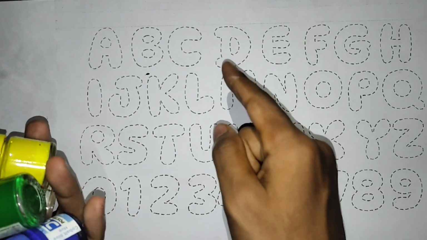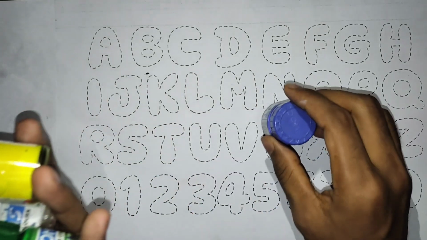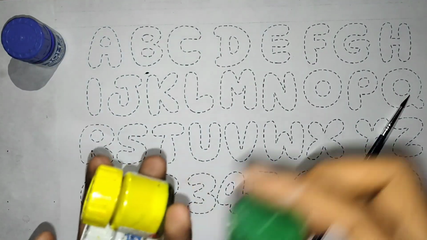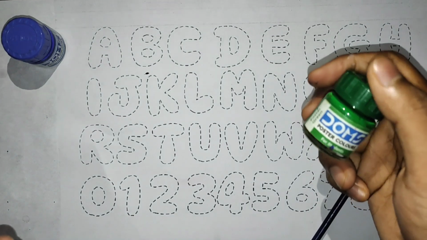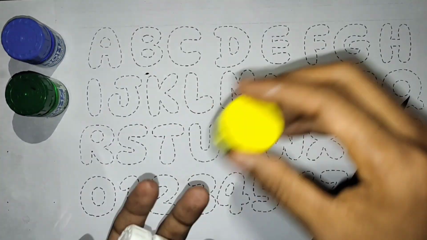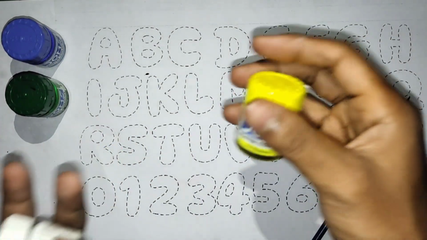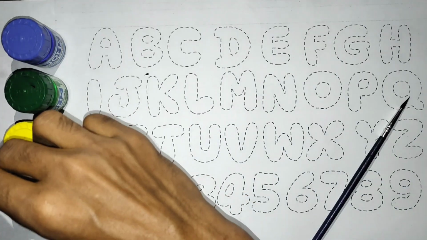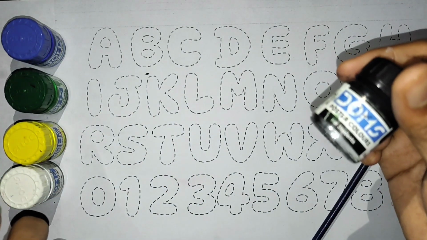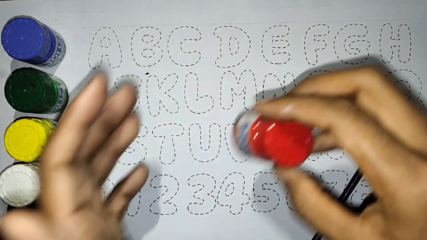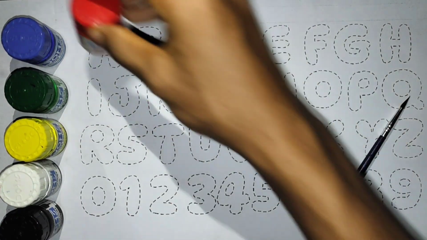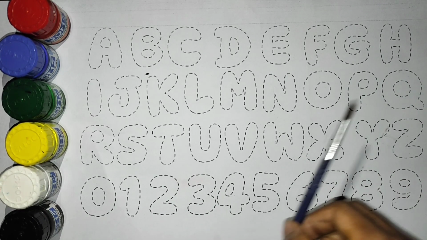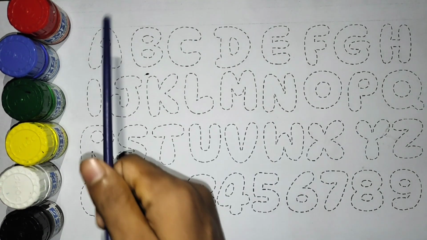Today we are coloring alphabets and numbers. Blue color, green color, yellow color, white color, black color, red color. So kids, now we are coloring alphabets and numbers.